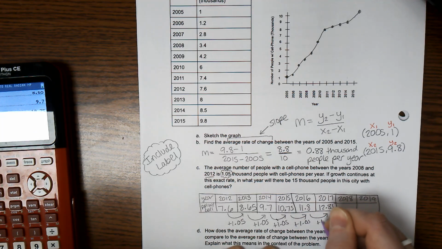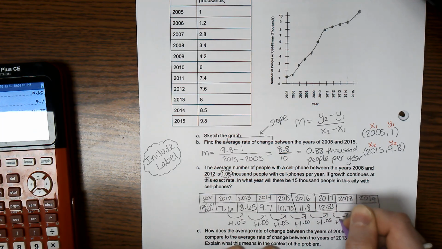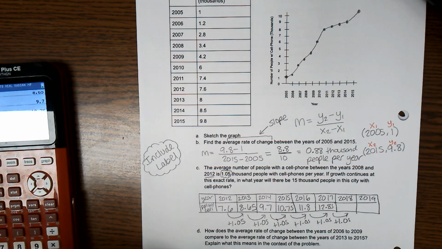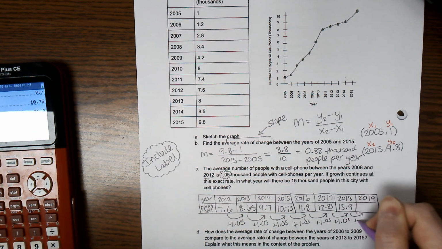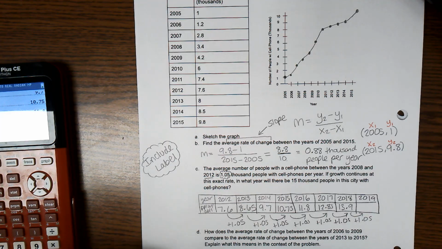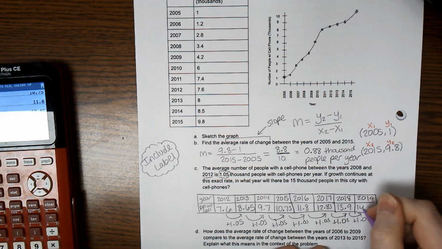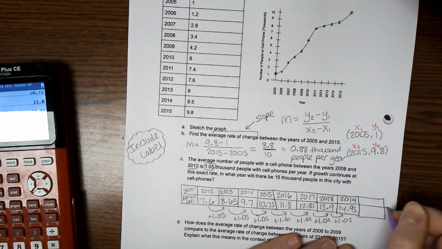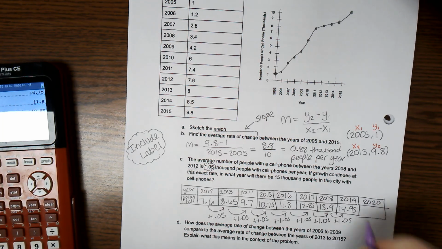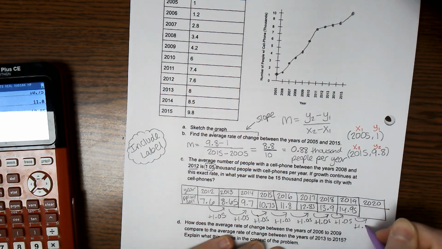I'm going to keep on following this pattern. Getting closer. Okay, super close. We're at 14.95. So 2020 we hit. So I'm going to keep on adding that 1.05.